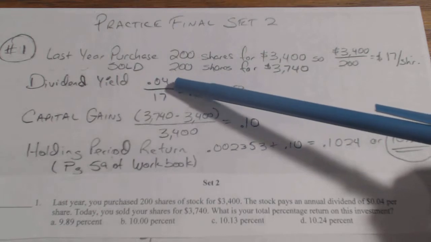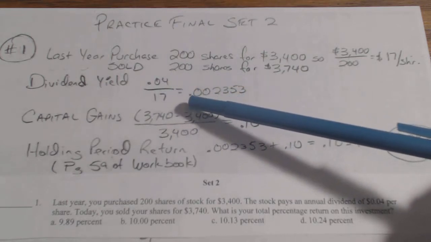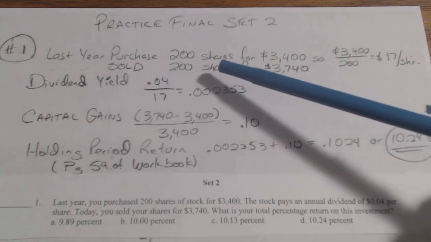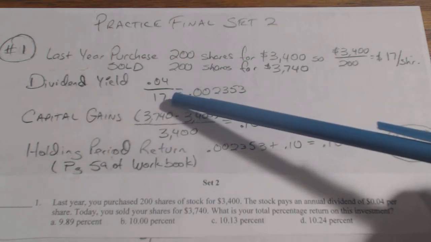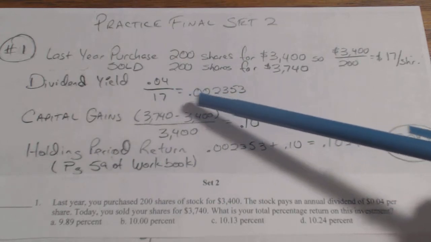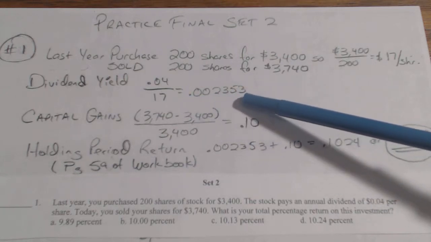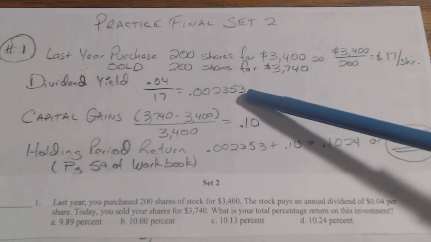It says you got 4 cents per share for a year, and you know that's $17 a share. So the yield, remember, the dividend yield is the dividend divided by the share price, the current share price, which is what you purchased it at that point in time. So that comes out to 0.002353. Remember, so that's 0.2% or a little bit more than that.